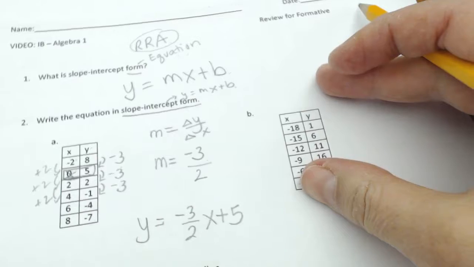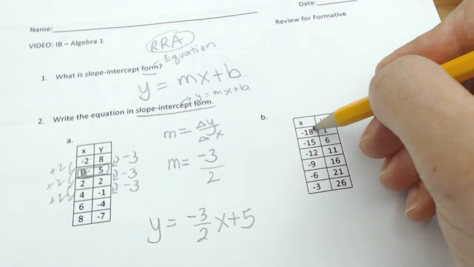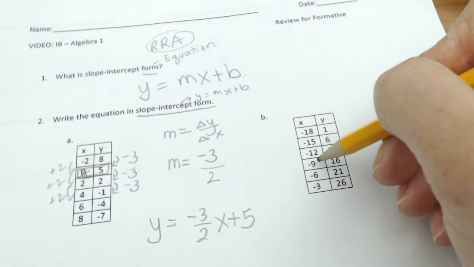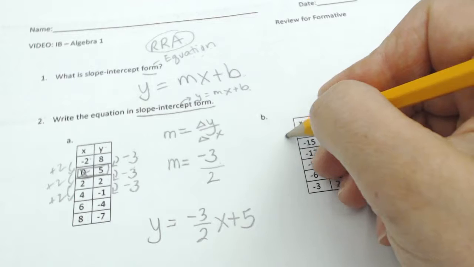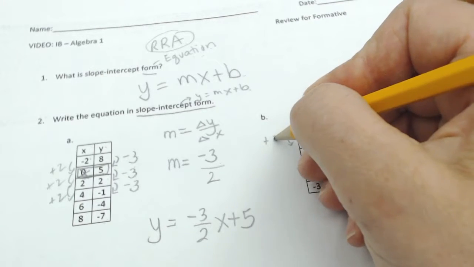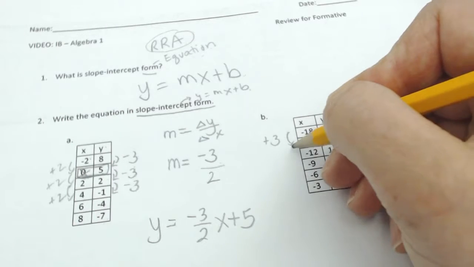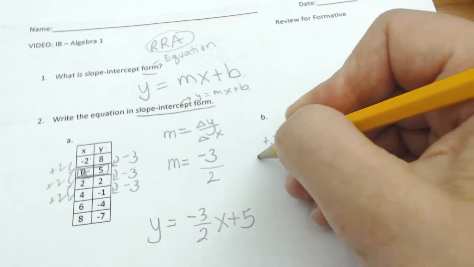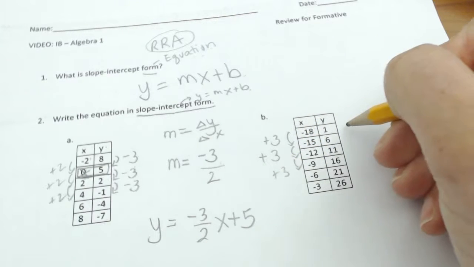Part B. Another table. Let's look at our input, which is our x values, -18, -15, -12, -9, -6, -3. We are increasing. Let's see what we're increasing by. I believe we're going up by 3. -15 minus -18 is +3. -12 minus -15 again is +3. So here we're increasing by 3.